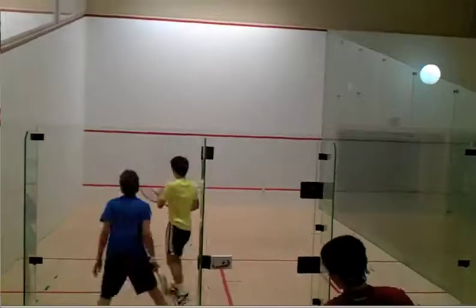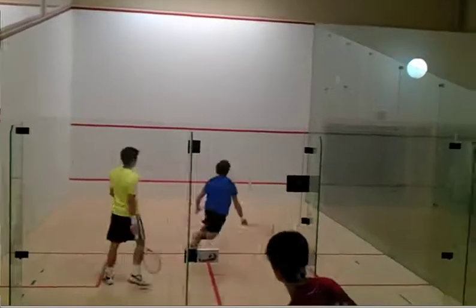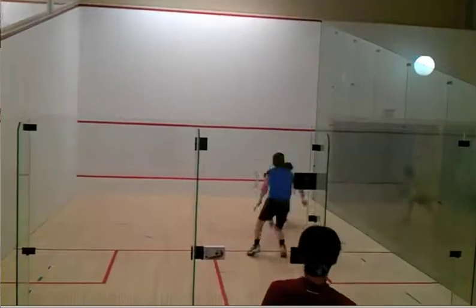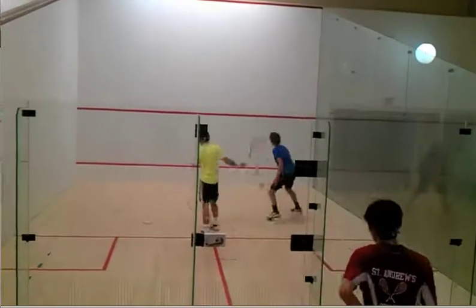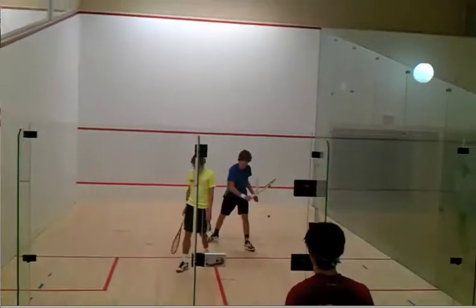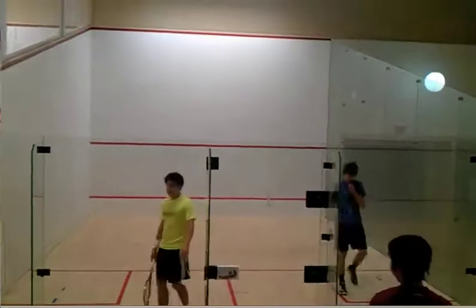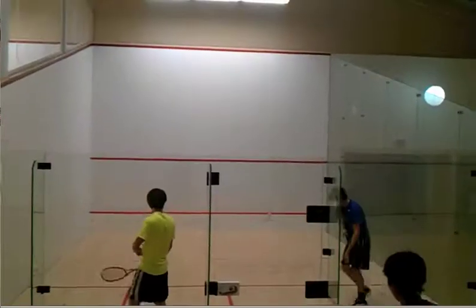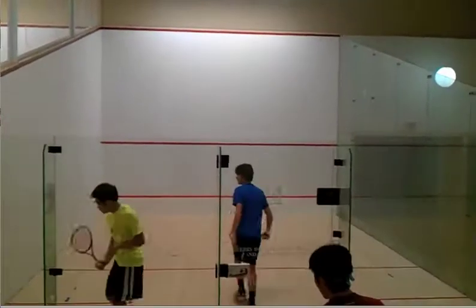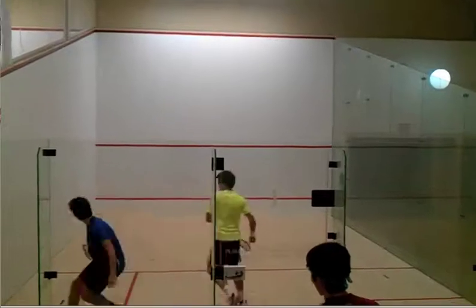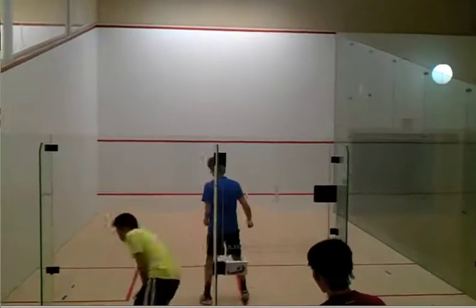So we'll see it again in a second. So there's the cross-court drop. The racket's pretty down there, and Z is able to recover. So even though you had him in a really bad position after that cross-court drop, which was perhaps not as effective as a straight drop would have been, you weren't able to win the point there.